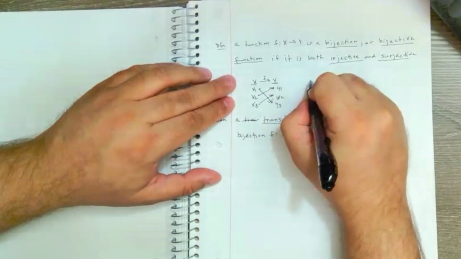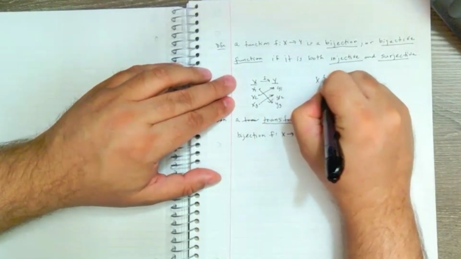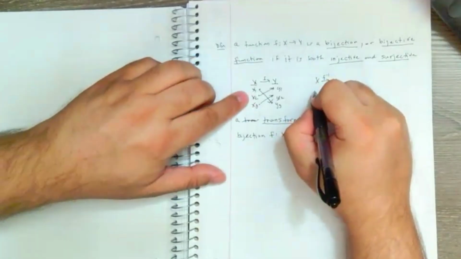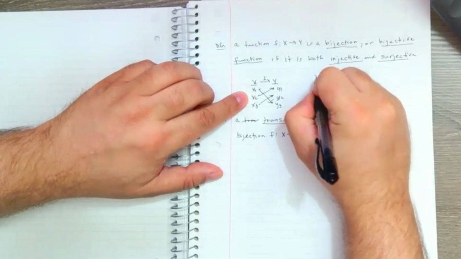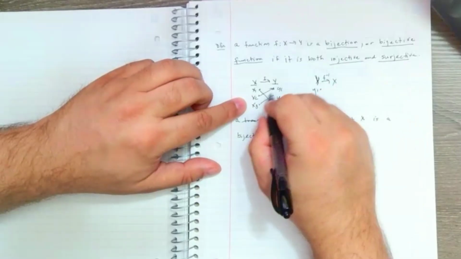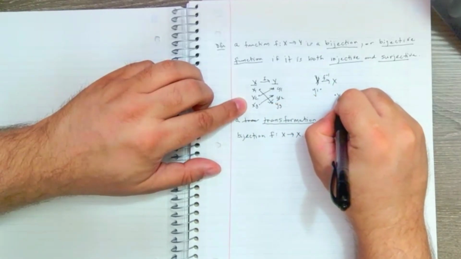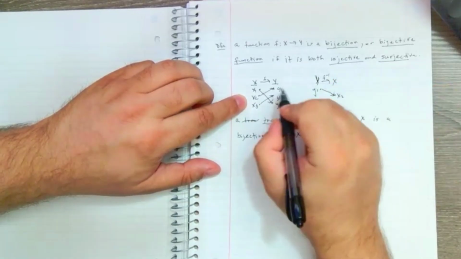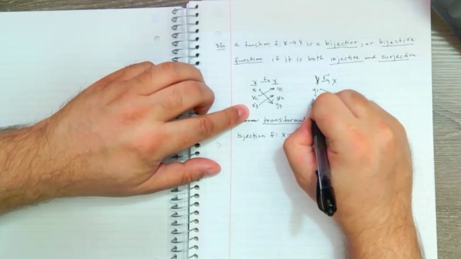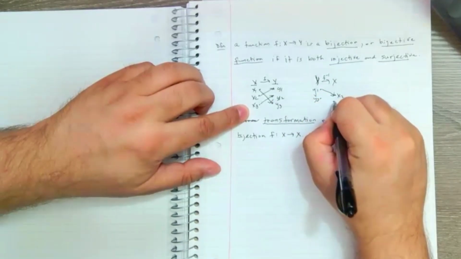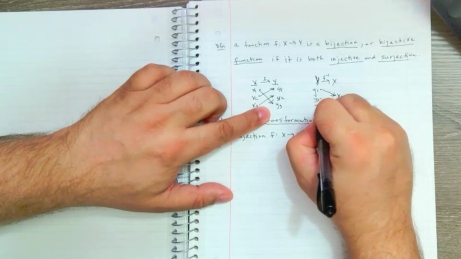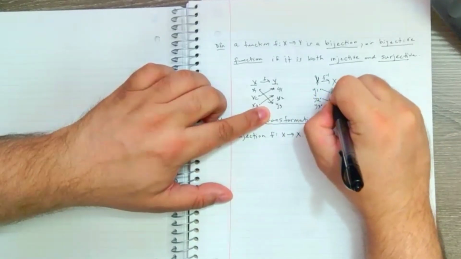So for example, if we look at the inverse to this map, we have the set Y being mapped into the set X, where the point y sub 1 is mapped to x sub 2, and the point y sub 2 is mapped to the point x sub 3, and the point y sub 3 is mapped to the point x sub 1.